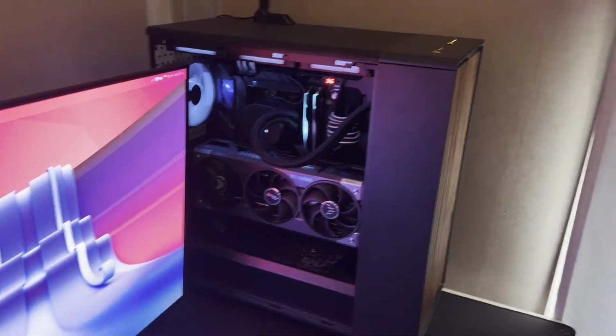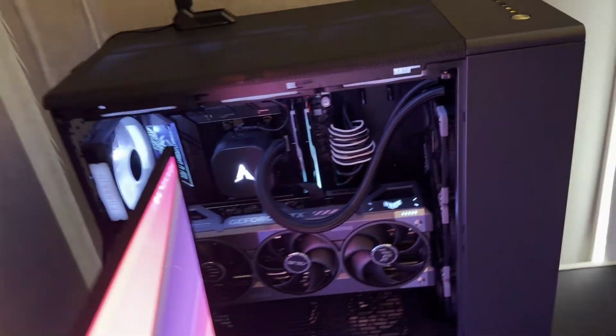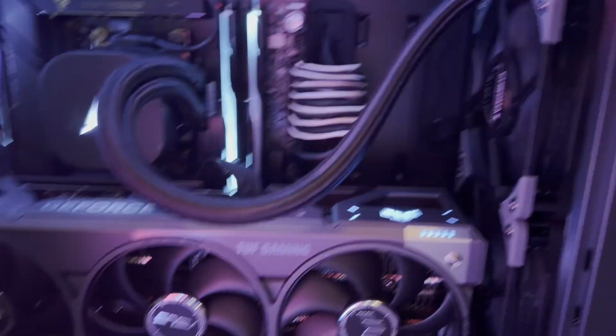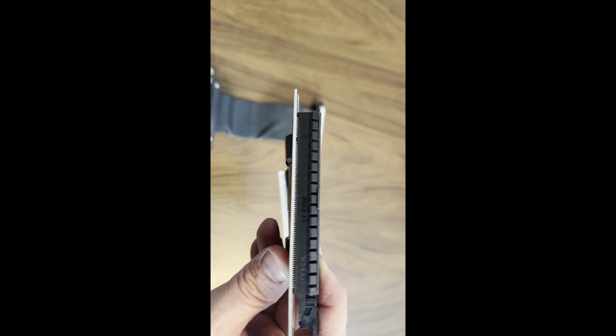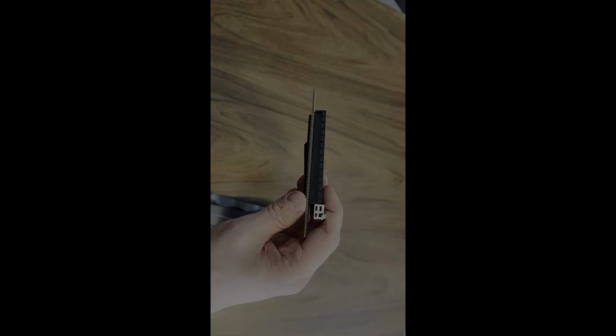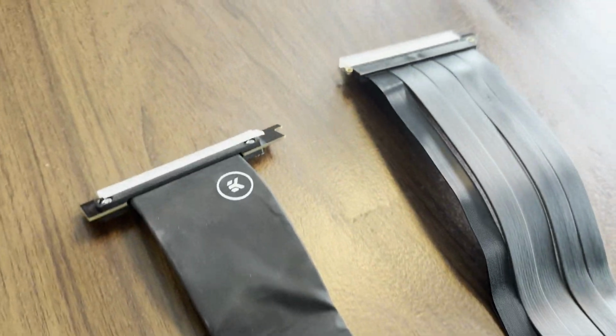Have you recently bought a new GPU, but you have an old riser cable in your PC? Or maybe you want to buy a vertical mount, but you think you have to get a vertical mount with a Gen 5 riser, since your GPU and your motherboard are both Gen 5?